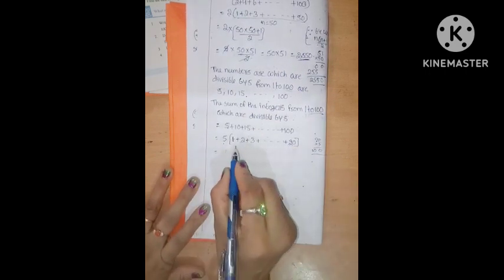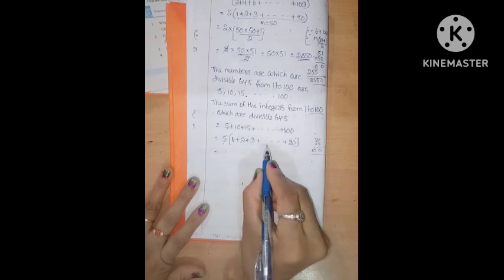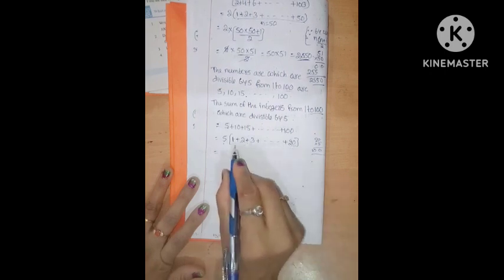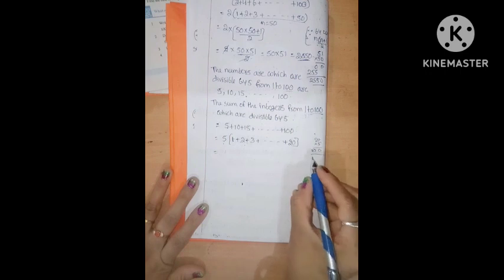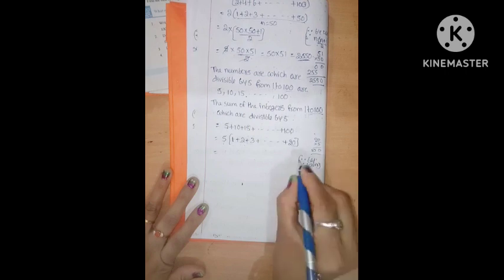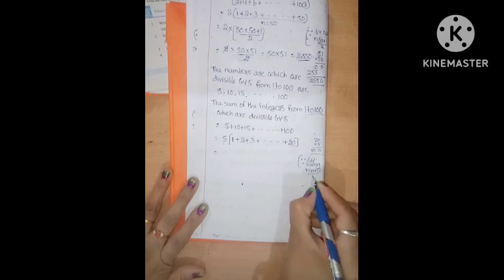So now by using the sum of the natural numbers formula, n into n plus 1 by 2, for the bracket terms. For the bracket terms we use this formula, n into n plus 1 by 2.